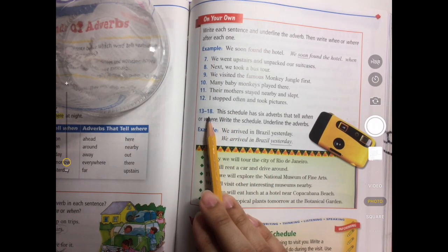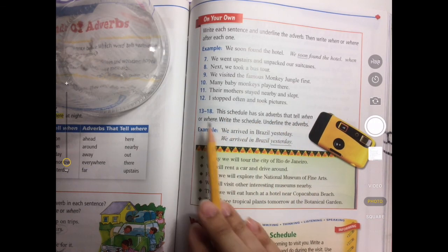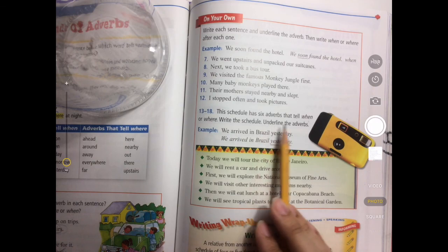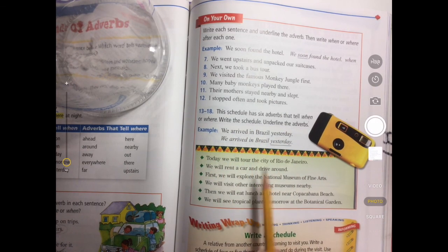Then 13 through 18, it says, this schedule has 6 adverbs that tell when or where. Write the schedule, underline the adverbs. So again, you don't need to write the schedule. This is going to be there for you. You just need to underline the different adverbs, okay?